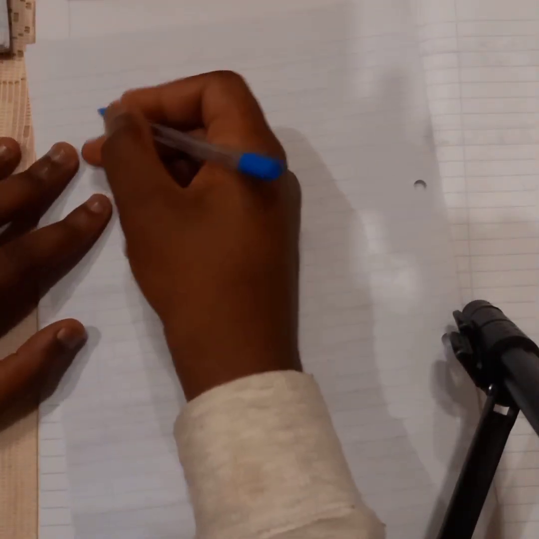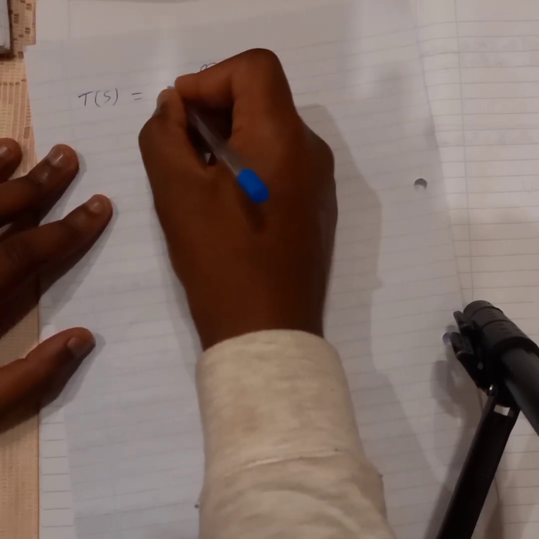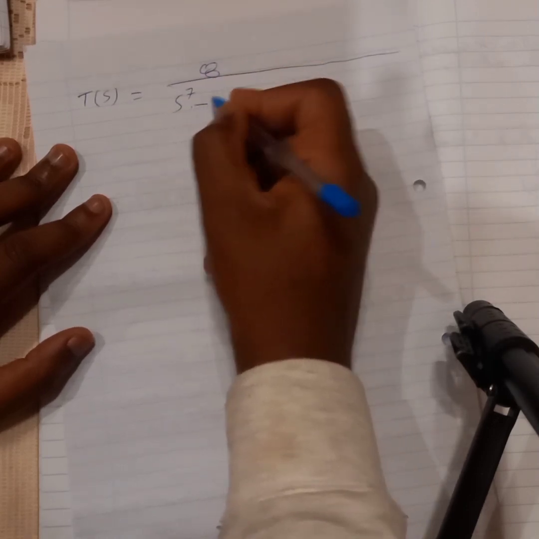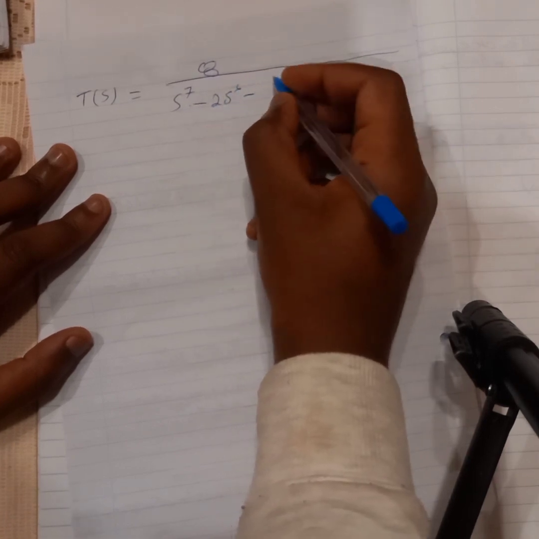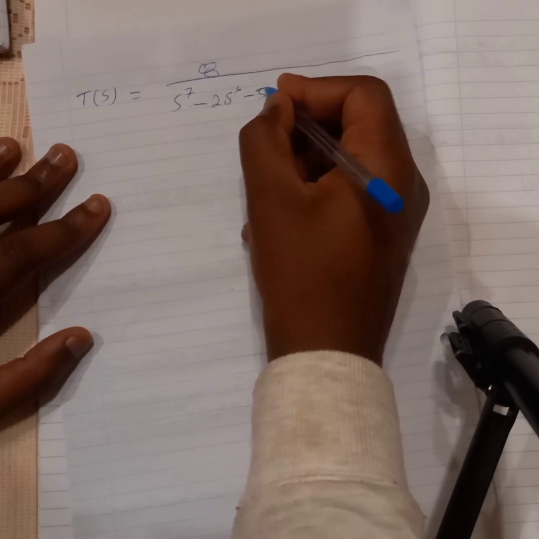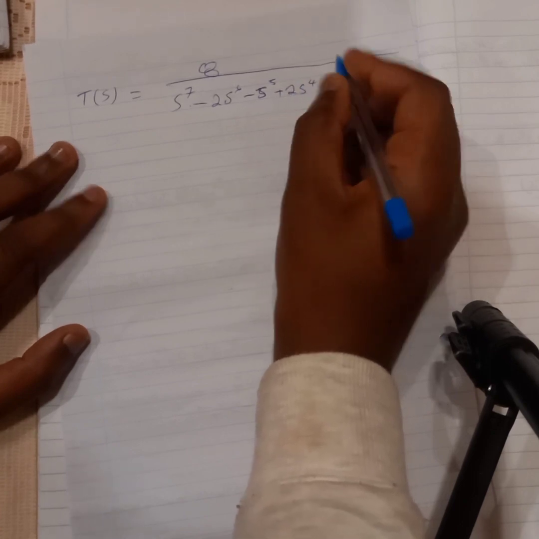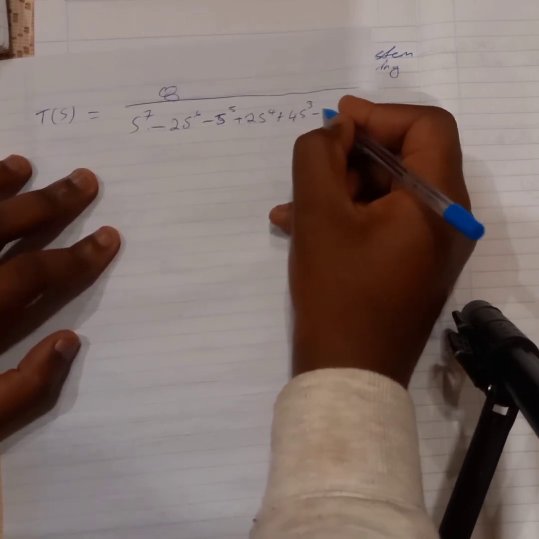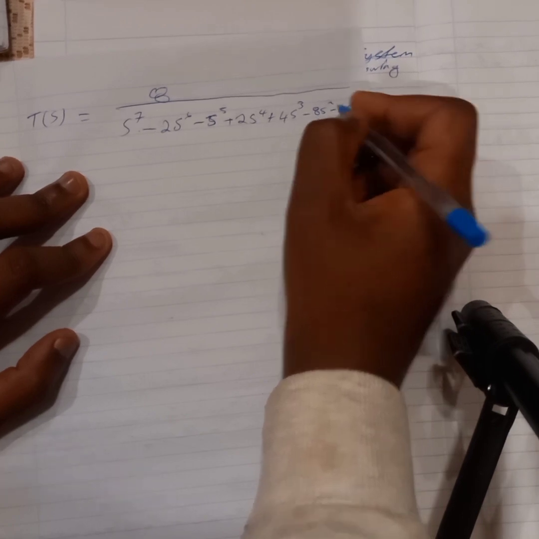So making the Routh table, let's first write that formula, which is T(s) equal to 8 all over s to the power 7 minus 2s to the power 6 minus s to the power 5 plus 2s to the power 4 plus 4s to the power 3 minus 8s squared minus 4s plus 8.